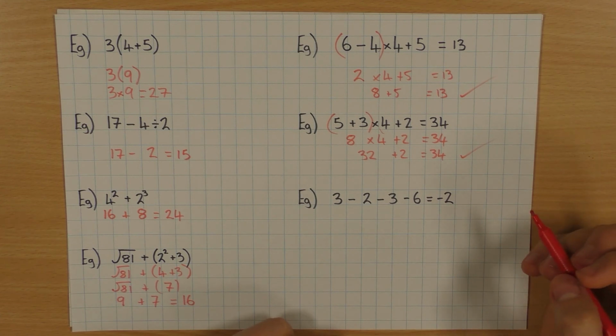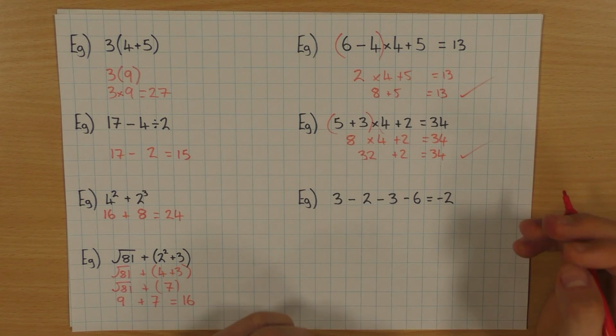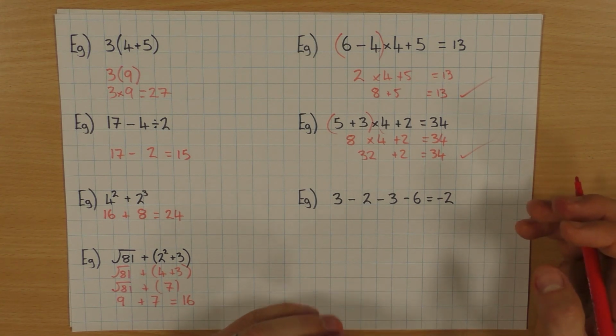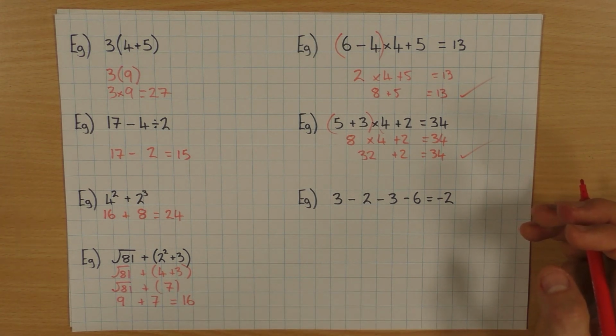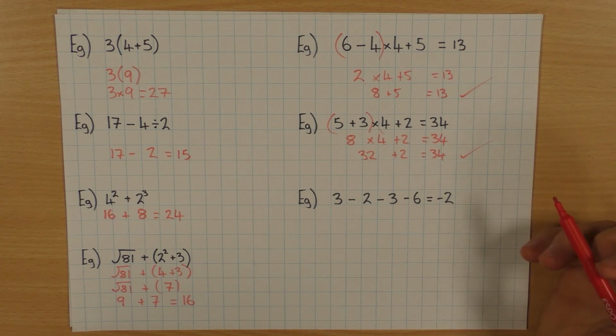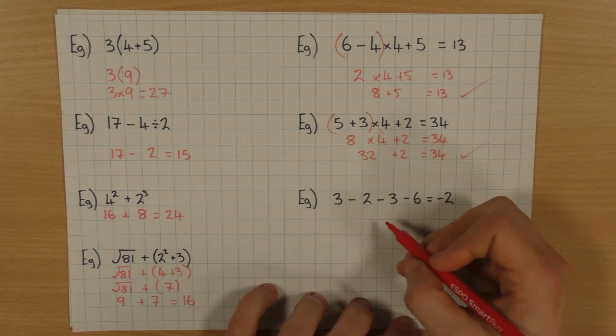But what I will say is that if this is a 1-mark question or a 2-mark question, don't spend too long on it. If it's 1 mark, spend 1 minute. If it's 2 marks, spend 2 minutes. You can always come back to it later, but what you don't want to do is spend 10 minutes on this just for 1 mark or 2 marks and lose marks elsewhere on the paper because you run out of time. Okay? So let's have a look at this then.